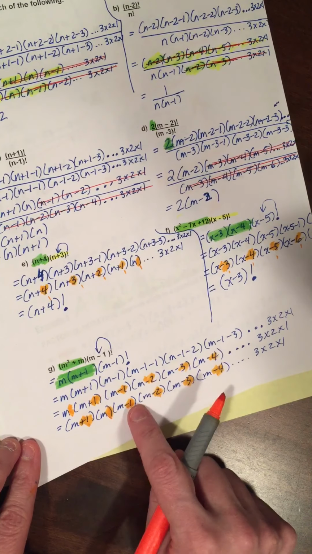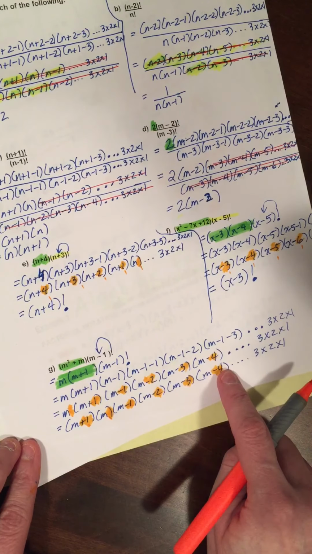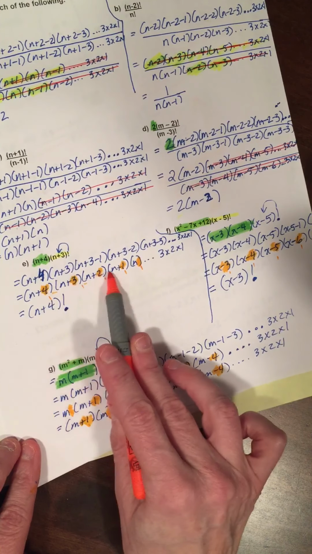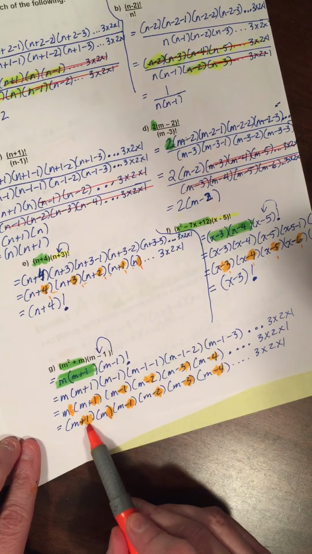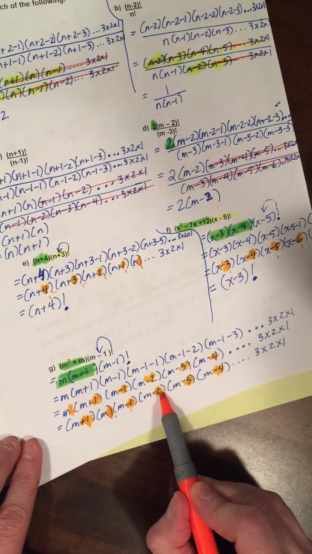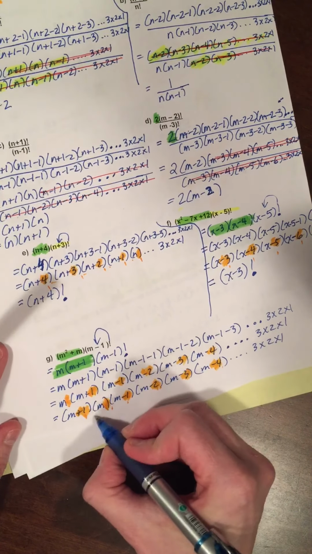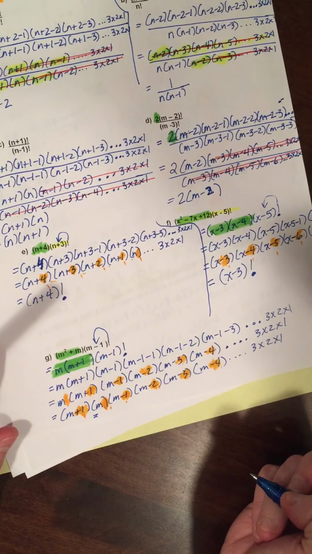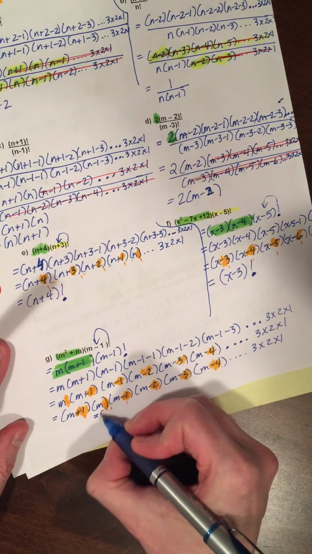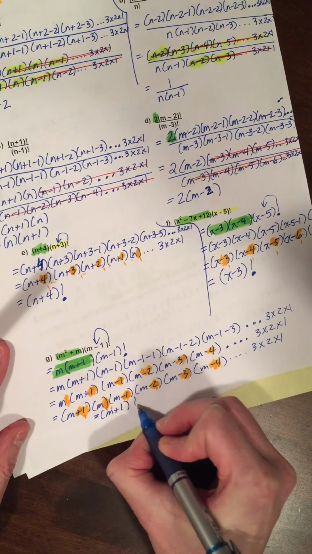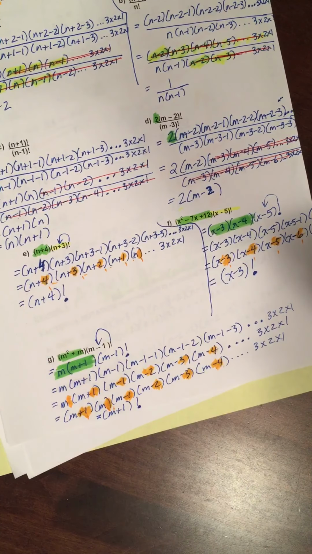Am I decreasing by 1 in each of the brackets? Just like 4, 3, 2, 1. Yes, I am. So my simplified answer for this particular factorial is m plus 1 factorial.